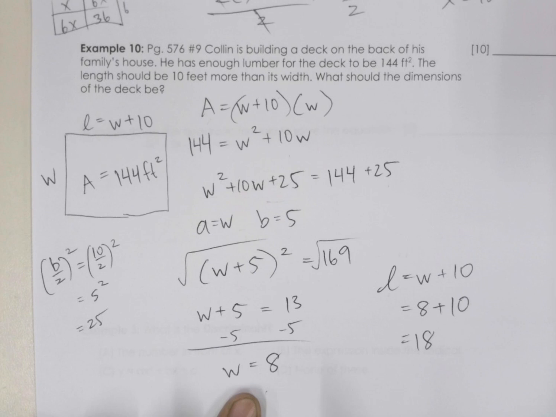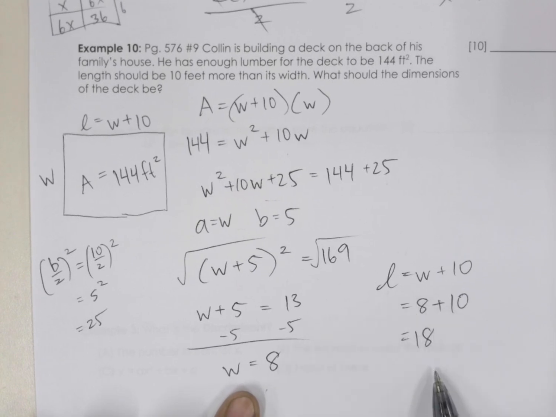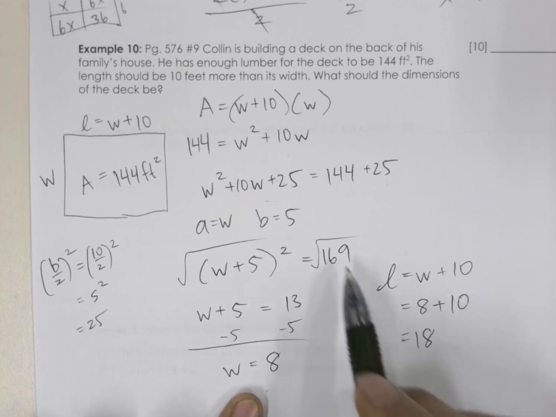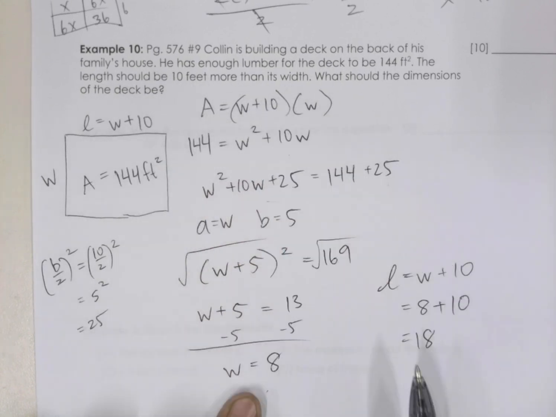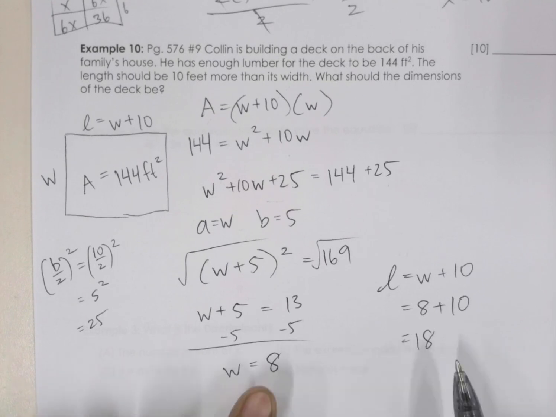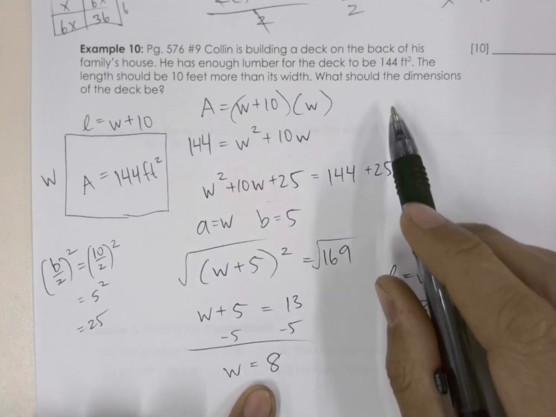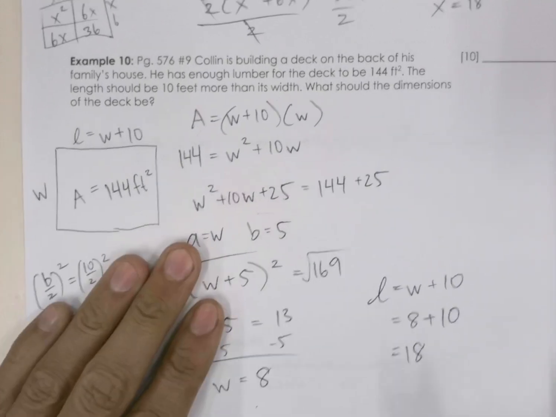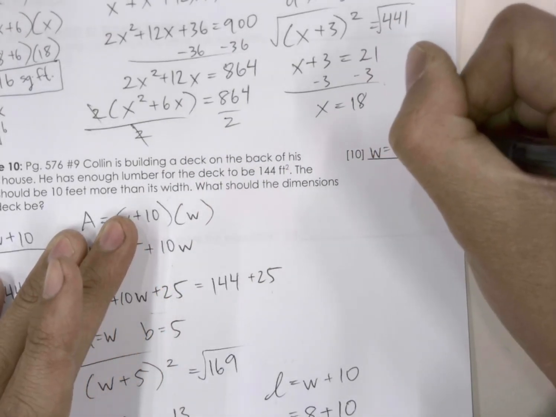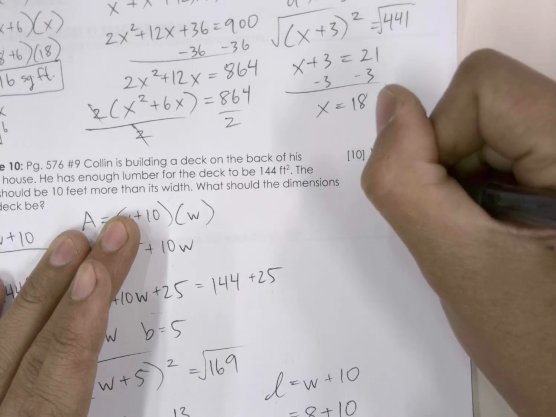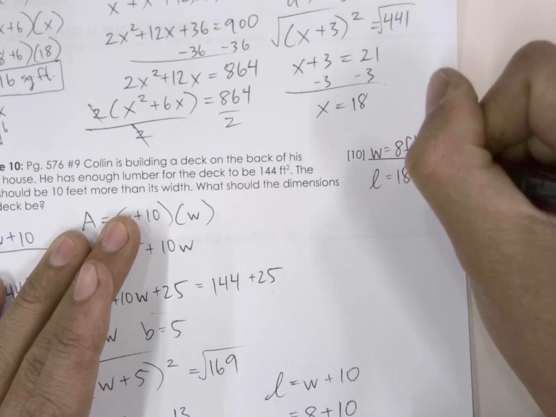So the width is going to be 8 feet. The length is going to be 18 feet. And that follows the format that the length should be 10 feet more than the width. And that also follows the format that these two multiplied together equal 144. So up here, I'm going to say my width is equal to 8 feet, and my length is equal to 18 feet.